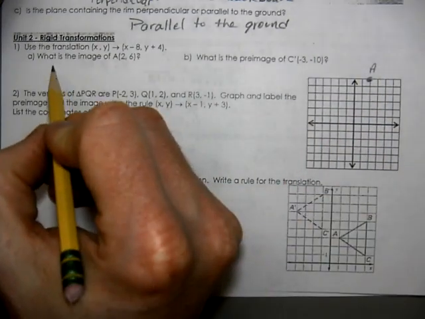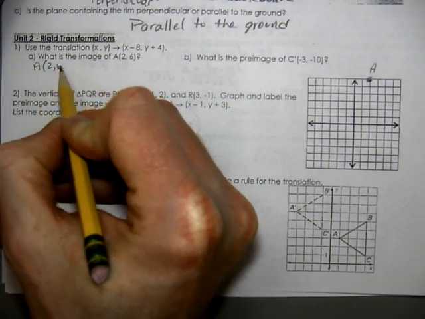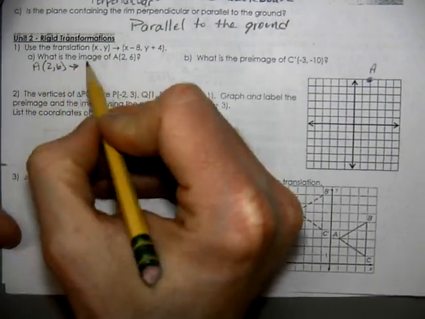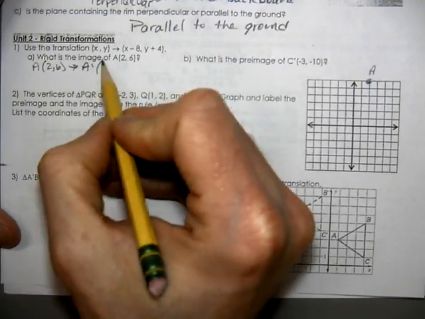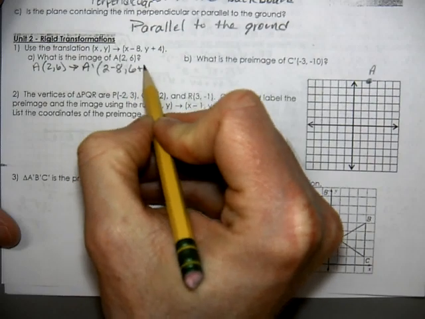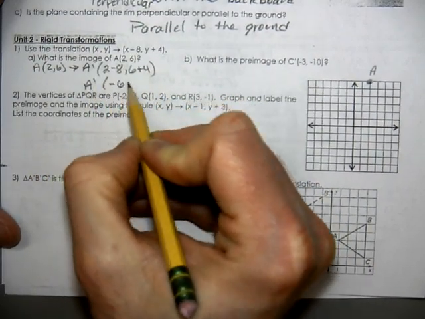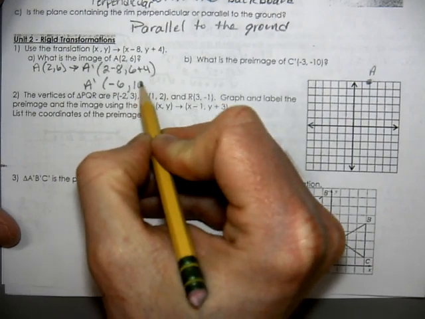Where would that be? Well, if A is at (2, 6), and we're going to do this rule to it, A prime is going to be 2 minus 8 and 6 plus 4. So A prime is going to be at (-6, 10).